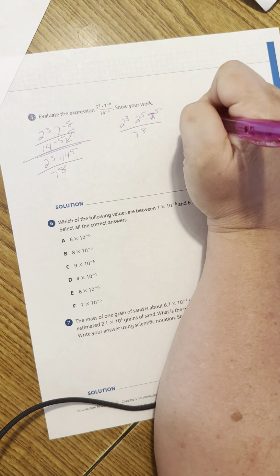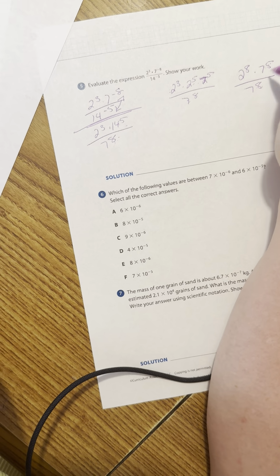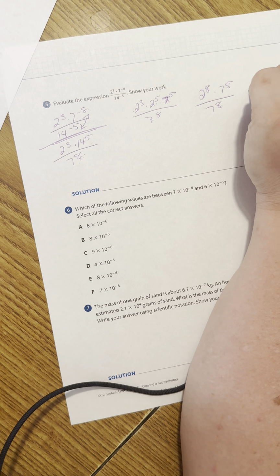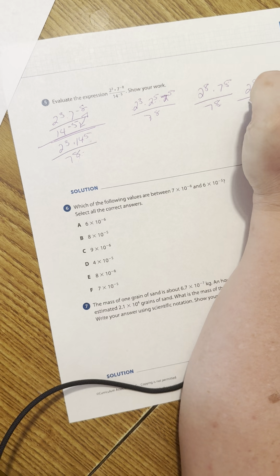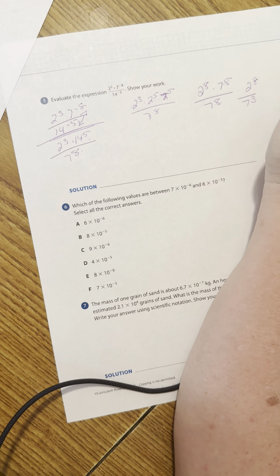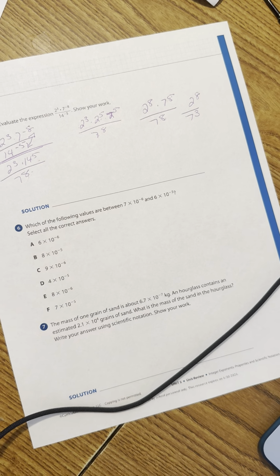I have 7 to the 5th over 7 to the 8th. When I'm dividing, I'm subtracting. So this becomes 2 to the 8th over 7. 5 minus 8 is 3. So that would actually be a -3, but I'm just going to keep it on the bottom.